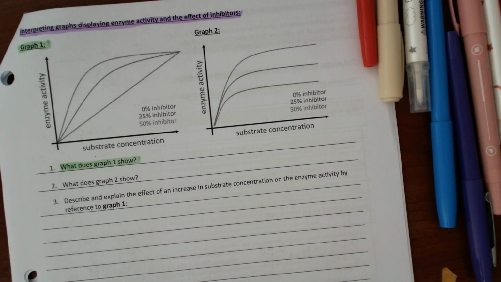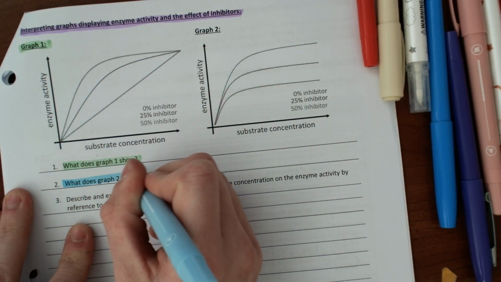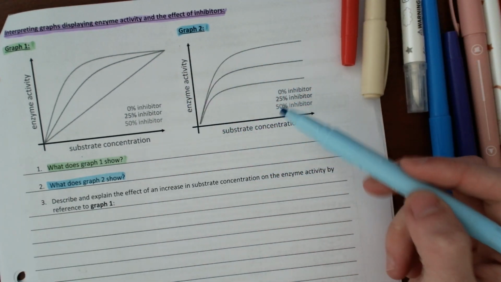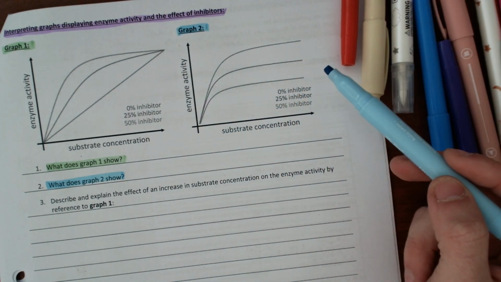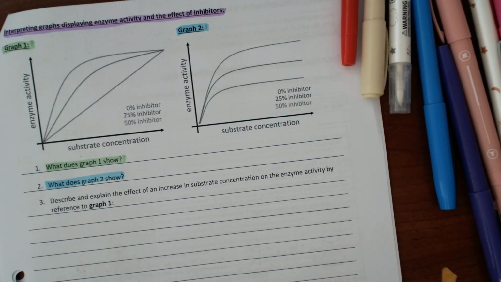Your other one, graph 2, is non-competitive inhibition, because with different concentrations of the inhibitor, your enzyme activity follows a really similar path. Regardless of how much inhibitor, it's just the overall effect.